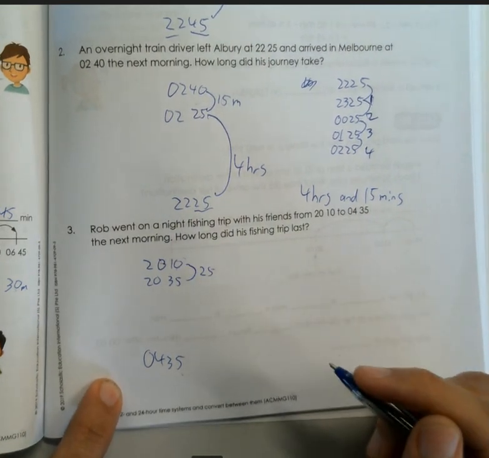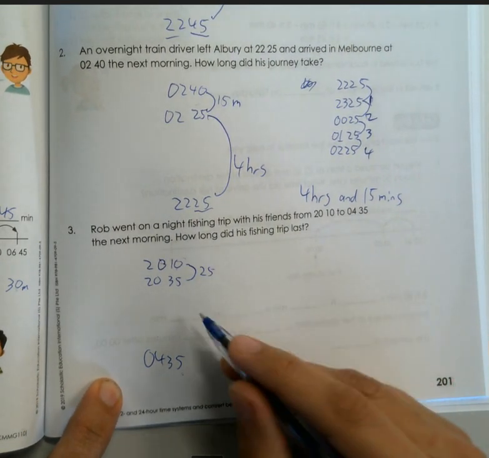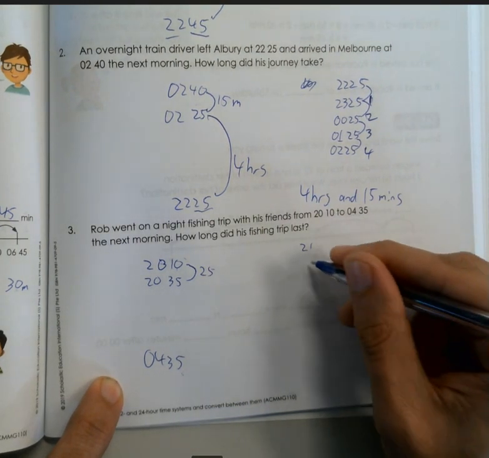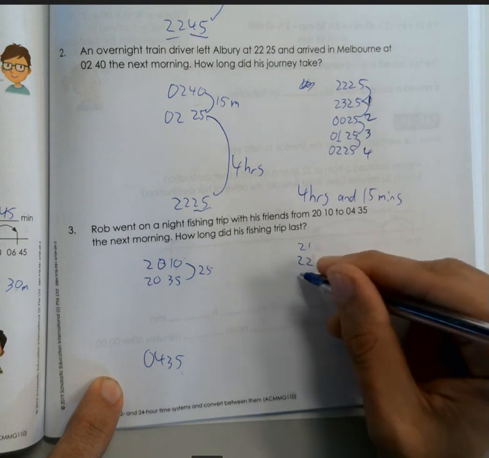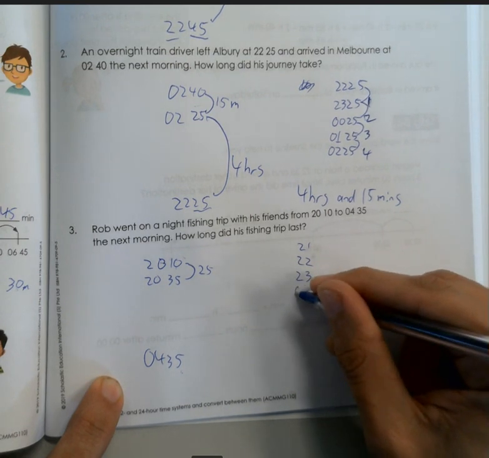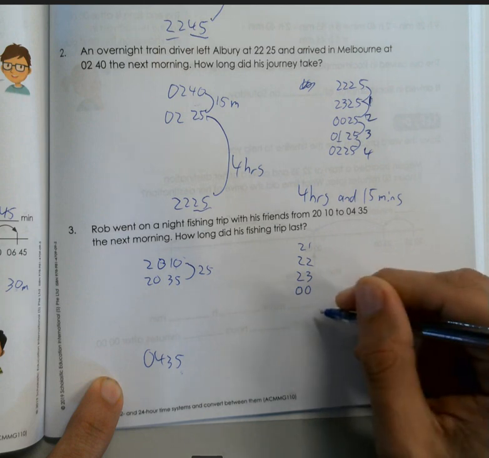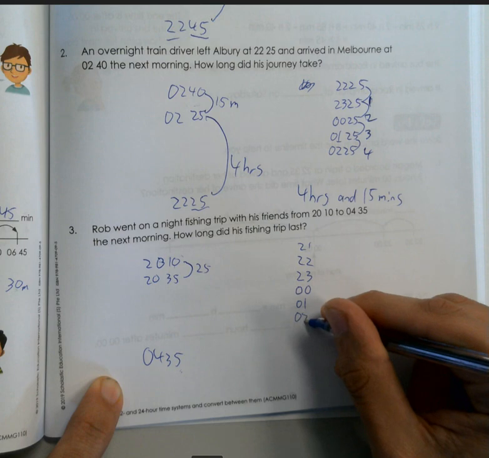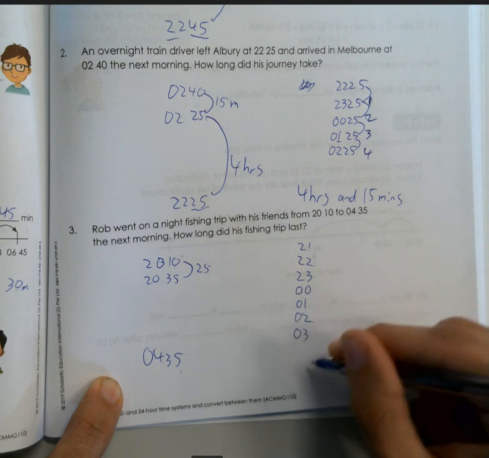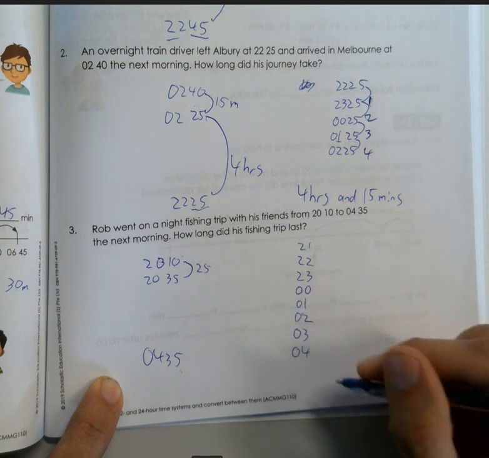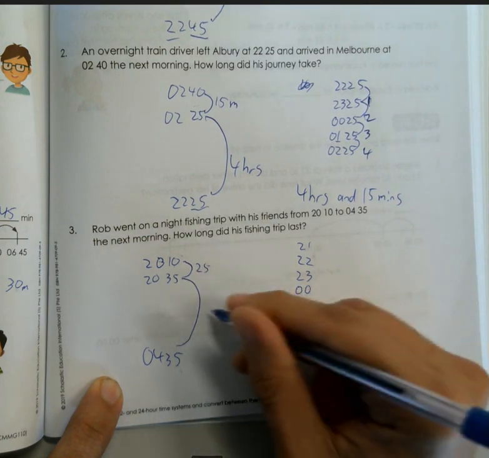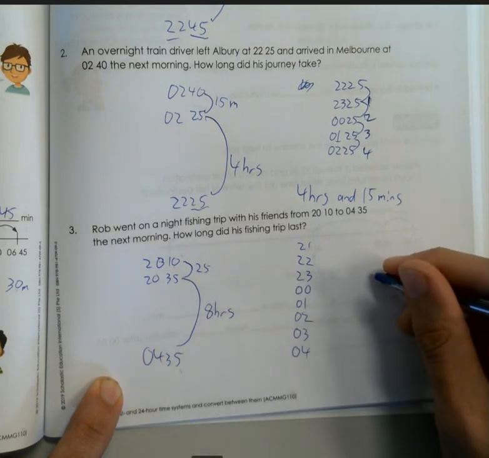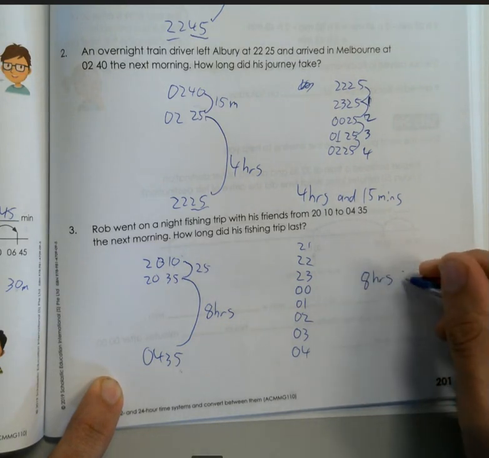Then it's just about how many hours it will take to get from 20 to 4. 1 will get me 21, 2 will get me 22, 3 will get me 23, 4 will get me 12, as in midnight, 5 will get me to 1 in the morning, 6 will get me to 2 in the morning, 7 will get me to 3 in the morning, 8 will get me to 4 in the morning. So it'll be 8 hours to get there. So you just add your 8 hours and your 25 minutes. It's 8 hours and 25 minutes.